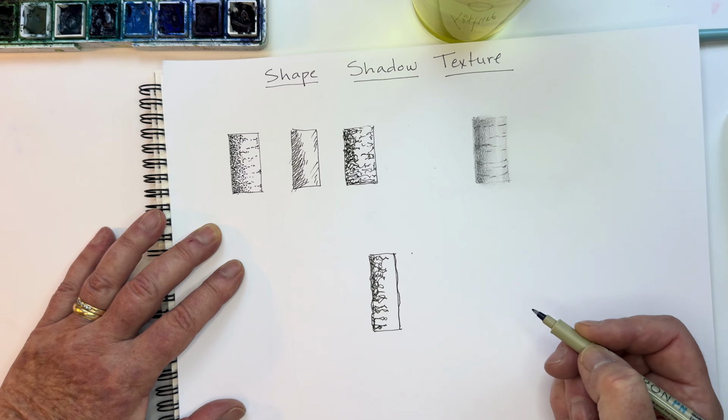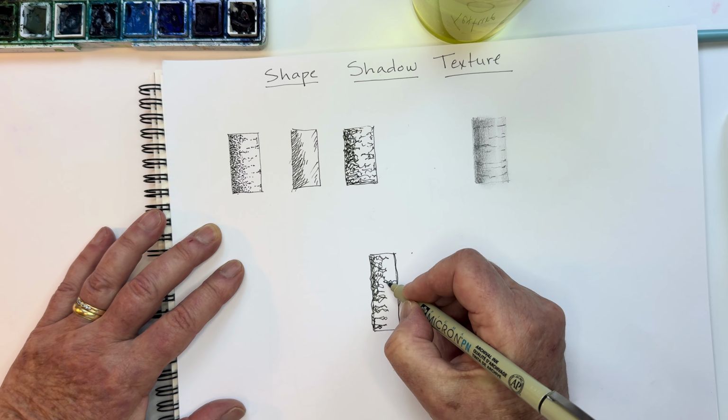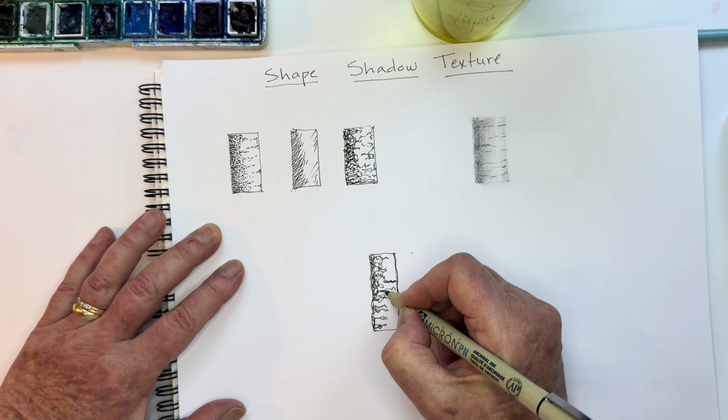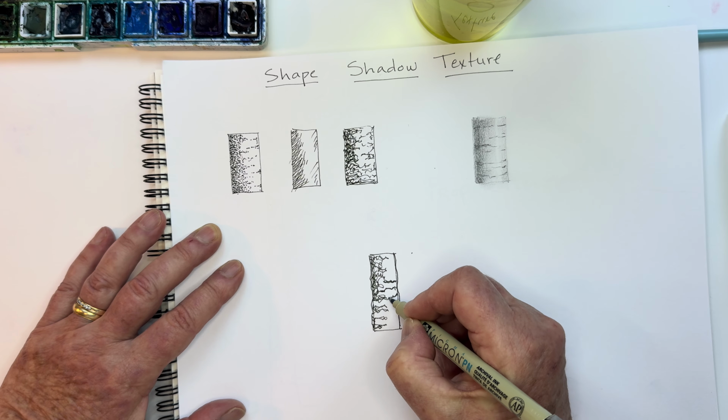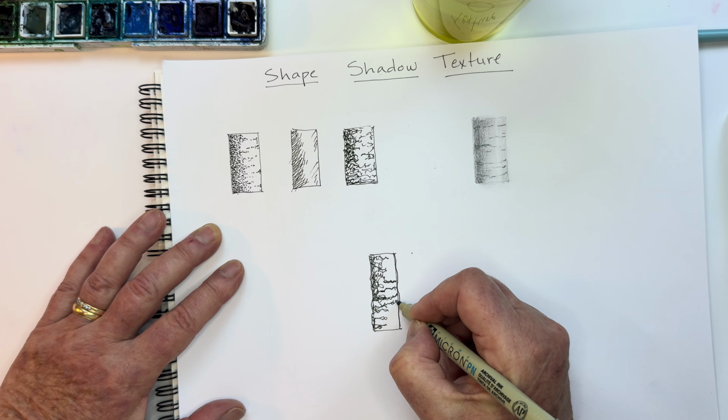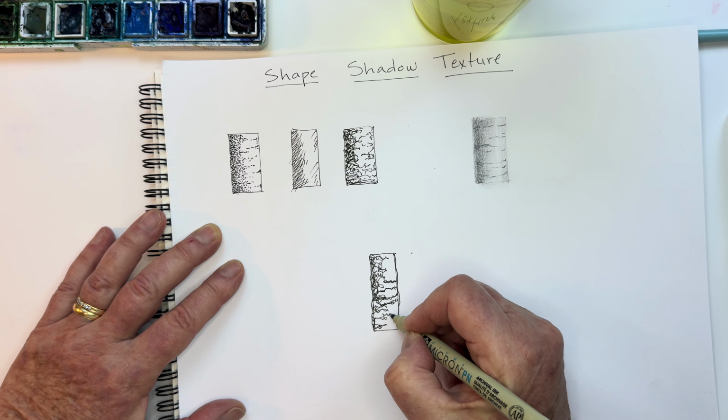And so I'm just using my scribbly line, and I'm going to get some texture coming across. And you'll notice when you're looking at a real palm that many of these textured lines create sort of a curved shape. And I can just wiggle my pen and not be too concerned. And that's how I'm getting a cylinder to look 3D.